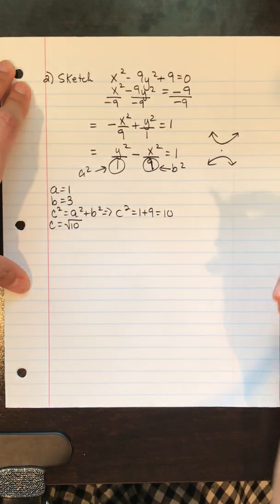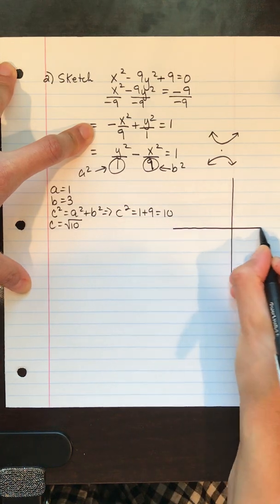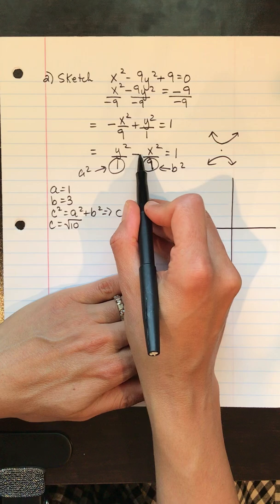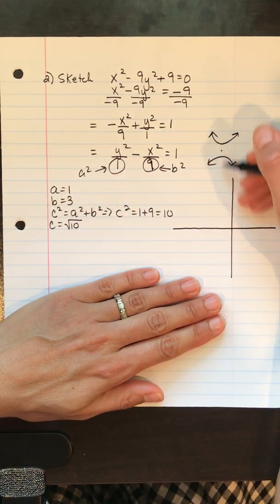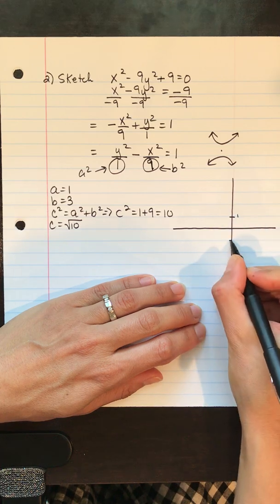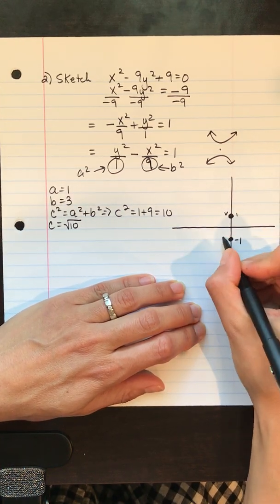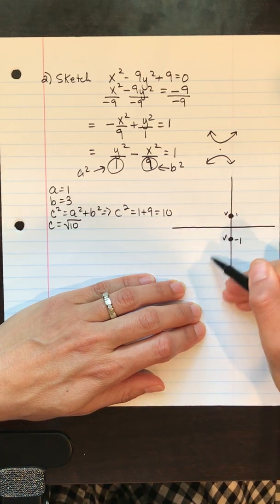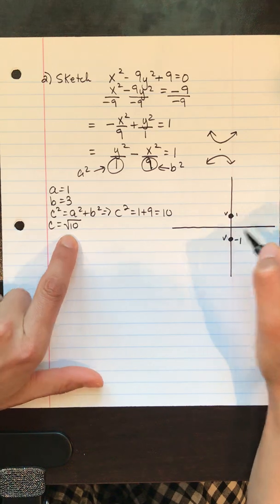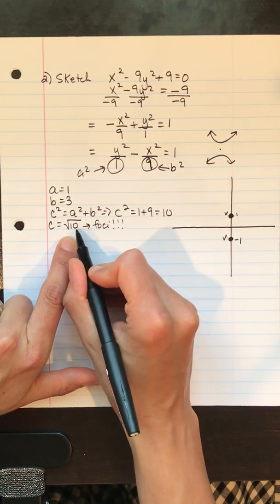Now, in order to answer the question, I like to get a sketch started. So I know that the hyperbola, because y squared was first, is going to be vertical. So I'm going to move a units, 1 and negative 1, and label those as my vertices, V and V. And I know it's going to go like this and like this. Then I'm going to plot my foci, which deal with the letter c.